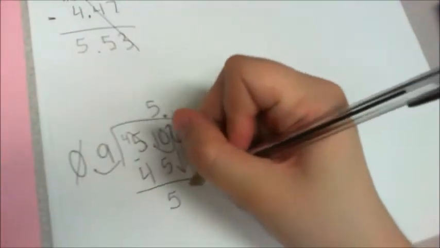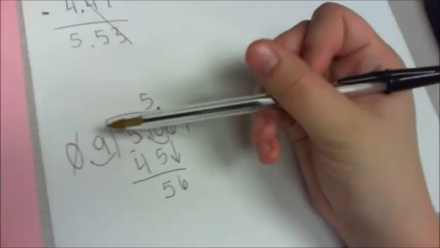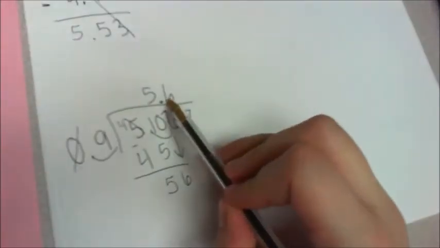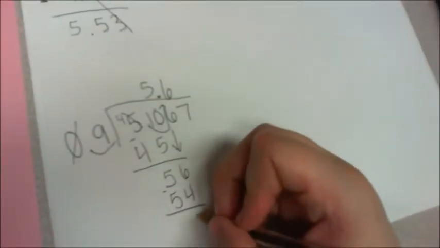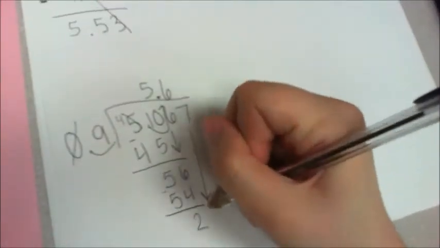Bring down your 6. How many times can 9 go into 56? 6 times. 6 times 9 is 54. Subtract. Bring down.